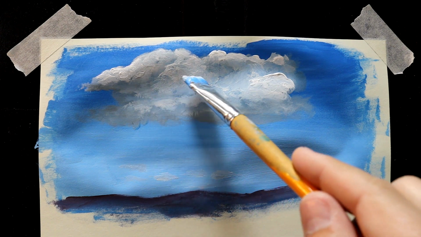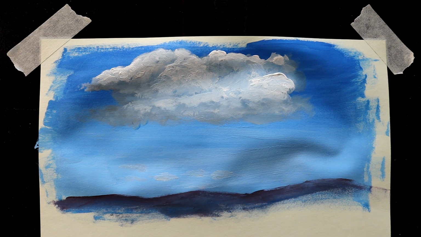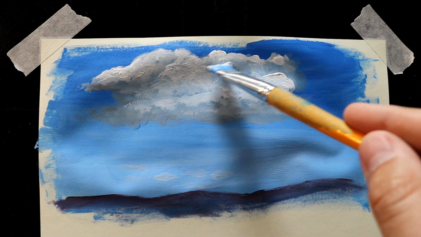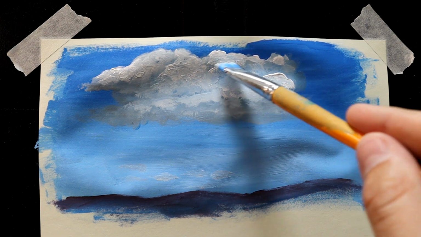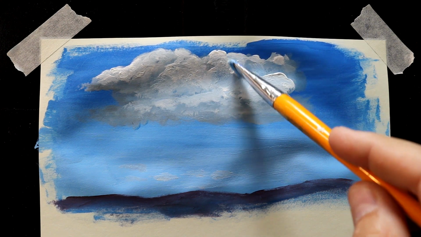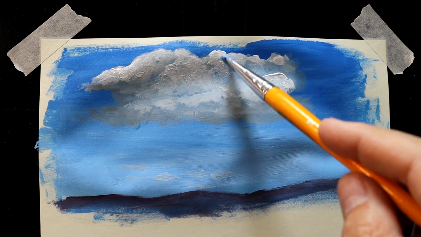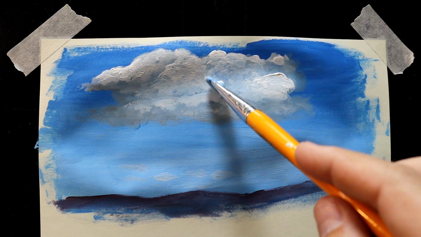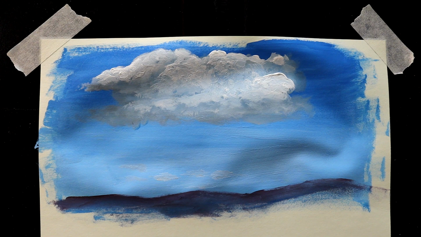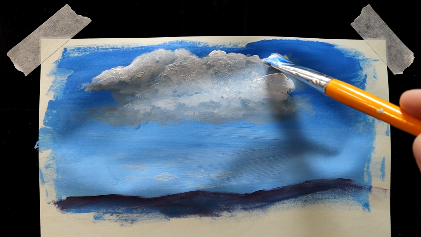You can use multiple brushes to do a variety of things to create more realism. You can even get real detailed with liner brushes and do all sorts of things in there if you want. I'm trying to keep it simple, show you that you can create these kinds of looks without getting too technical with it.